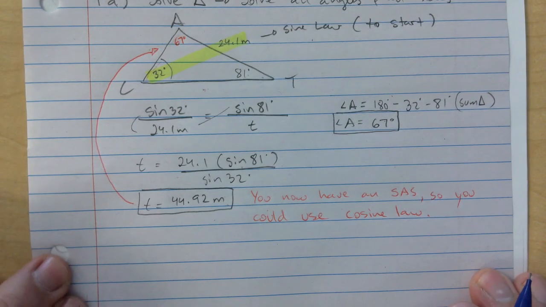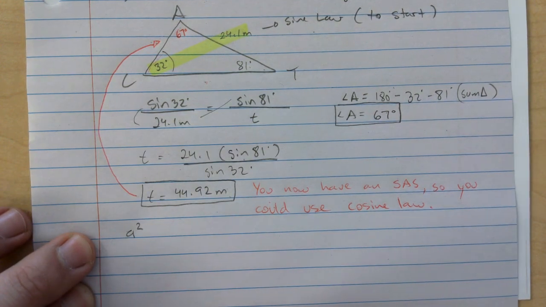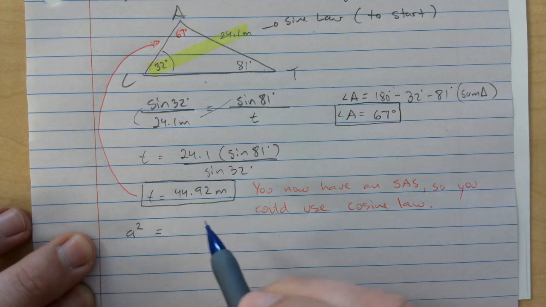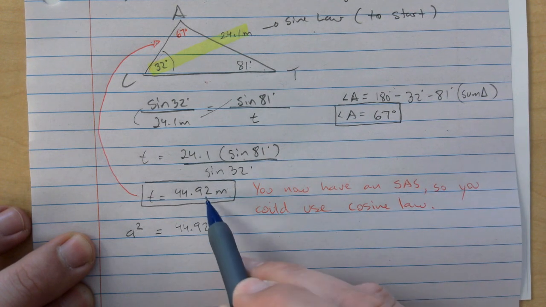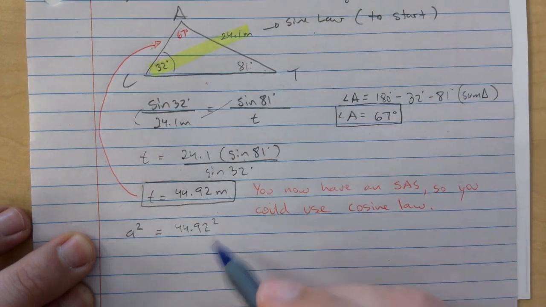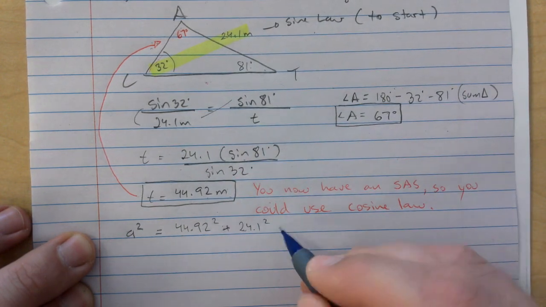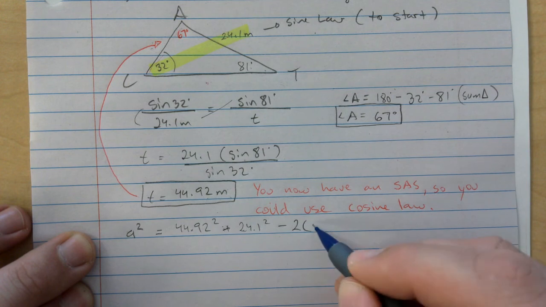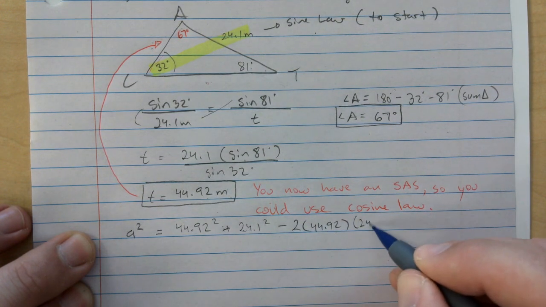Okay. So side A squared is going to be 44.92 squared. This is the side I just found. Plus 24.1 squared minus 2 times 44.92 times 24.1.